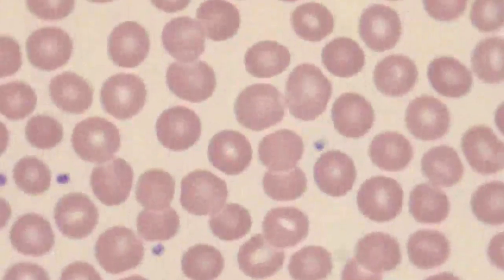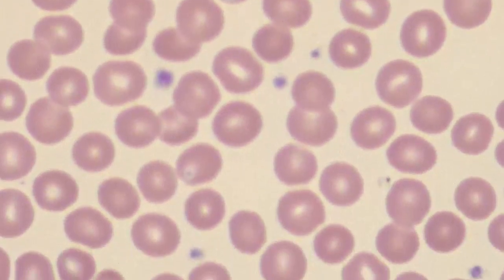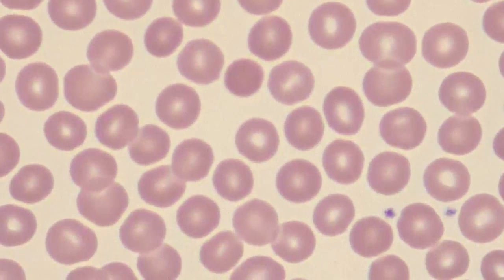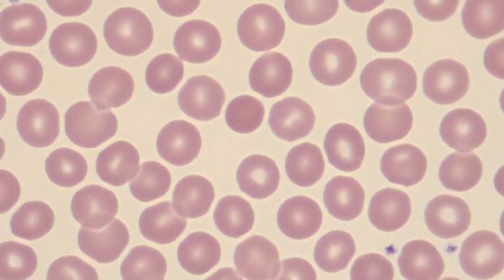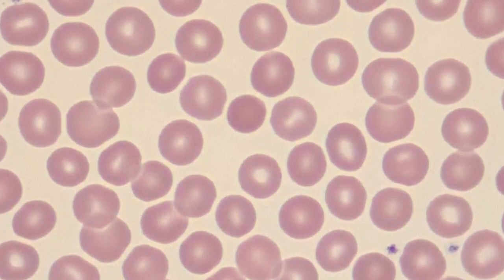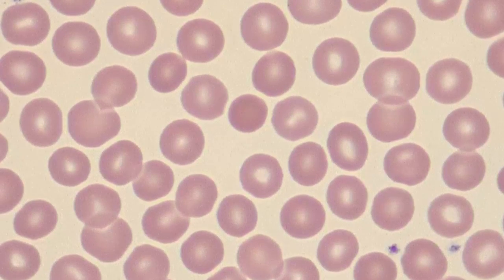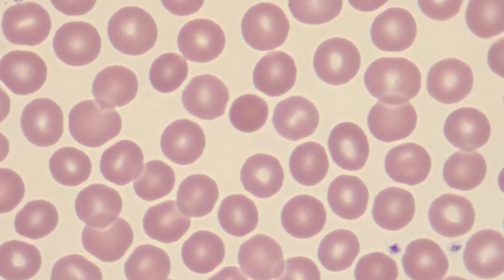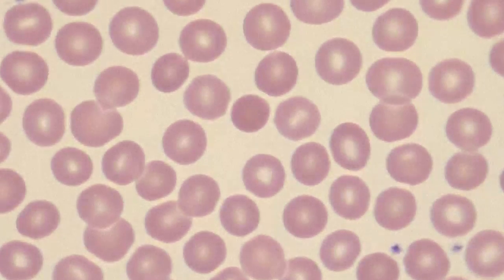There was another one that I wanted to show you, and it might be hard to find here. Okay, yeah, this one in the center. This one in the center that's a little bit smaller than the rest and basically has no central pallor. It's normal because, in the bigger picture, we're looking at all normal red blood cells, really. But if you had a lot of these, or if the majority of the red cells looked like this, this is what a spherocyte would look like.